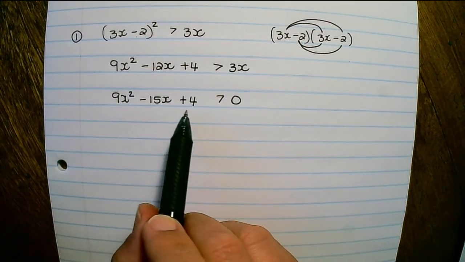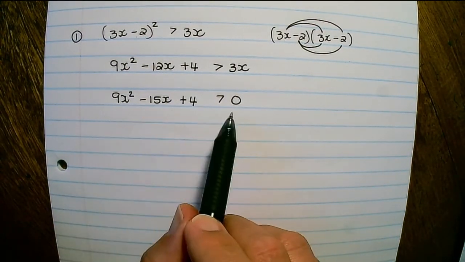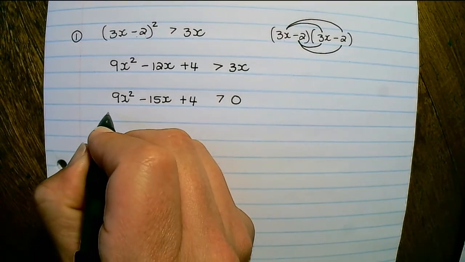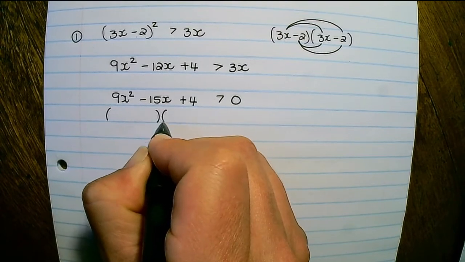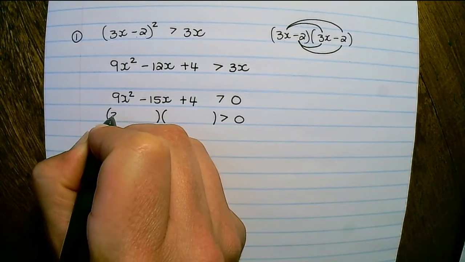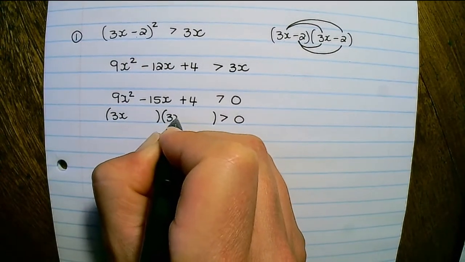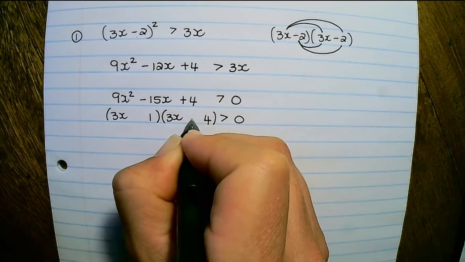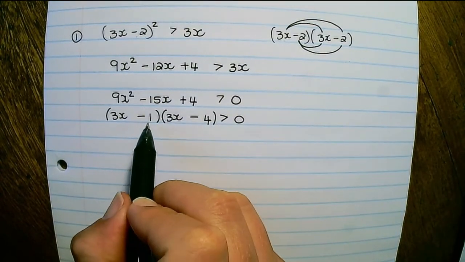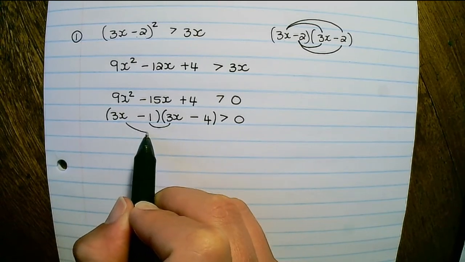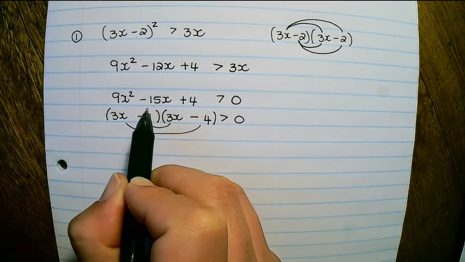Now, in order for me to continue, I need to factorize or use the quadratic formula to find the critical points. So I would factorize. So it'll become (3x and 3x) and (4 and 1). And if I test it, it'll be negative 3x minus 12x, and that will give me the middle term.